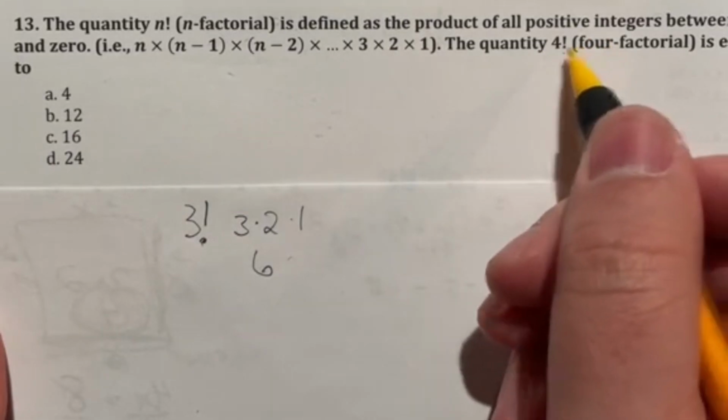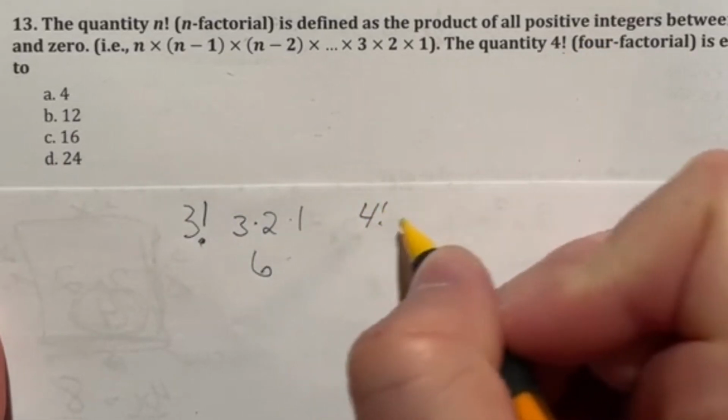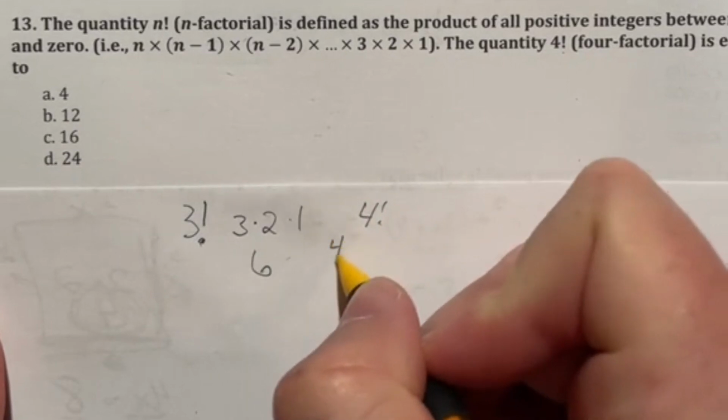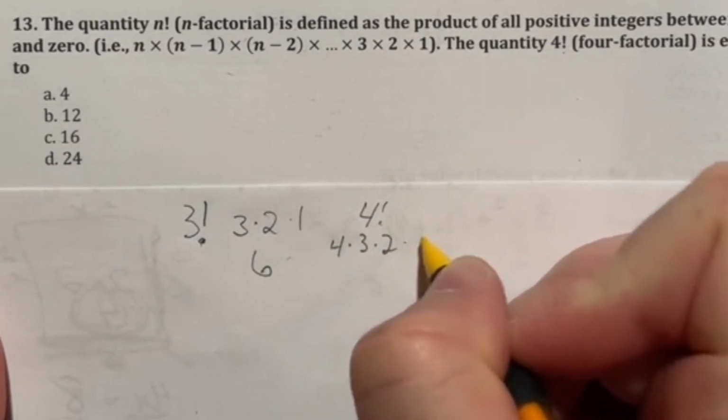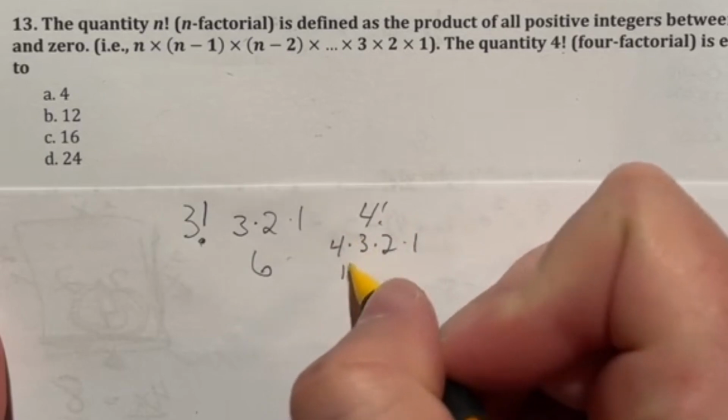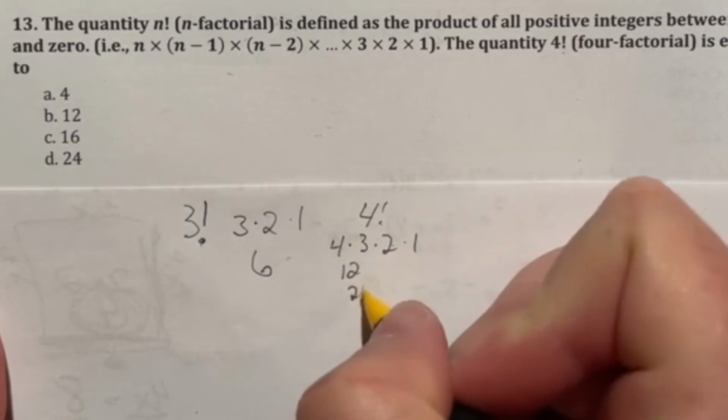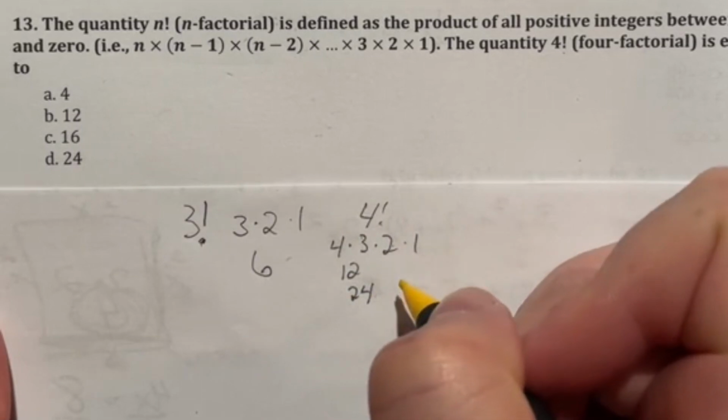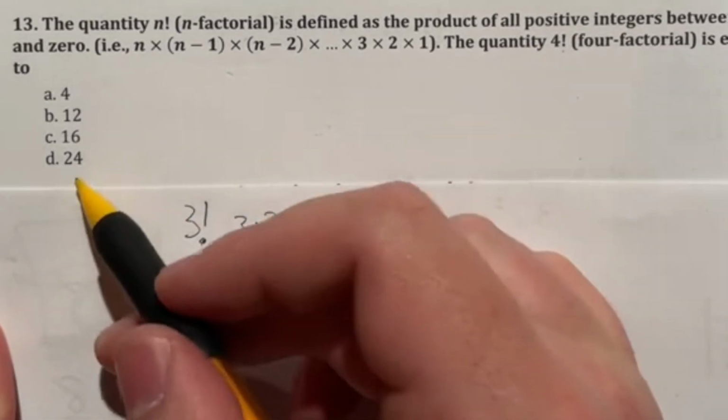So in this case, they want to know what is 4 factorial. So 4 factorial just means we'd be doing 4 times 3 times 2 times 1. 4 times 3 is 12, times 2 is going to give us 24, times 1 is still 24. So the answer to this question is D.